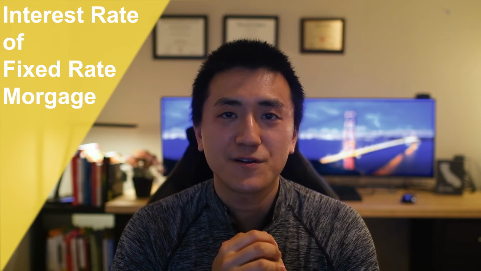Next is the down payment percentage. The typical down payment is between 20 to 25%. There are certain FHA loans that also allow a down payment as low as 3.5%. Next is the interest rate of a fixed rate mortgage. As of December 2020, a 30-year fixed rate mortgage interest rate is as low as 2.6% for a borrower with good credit. A fixed rate mortgage also means your payment is the same throughout the entire loan.